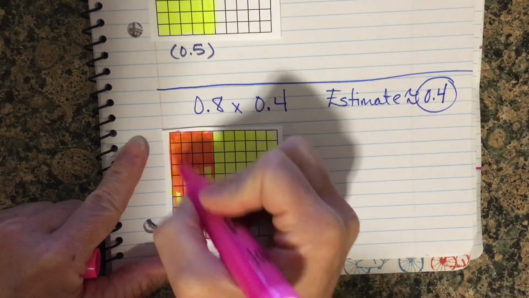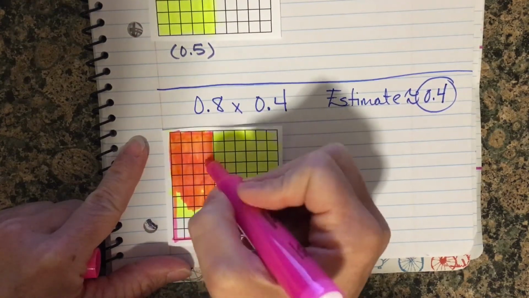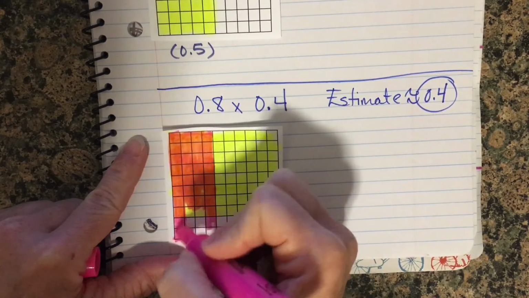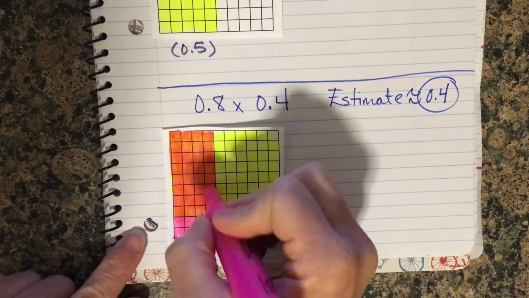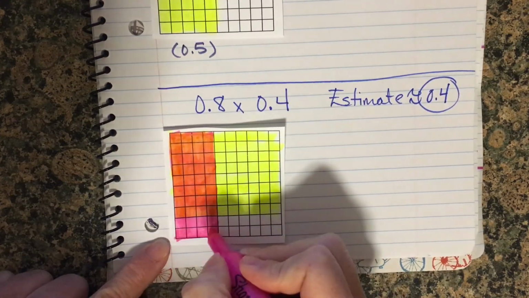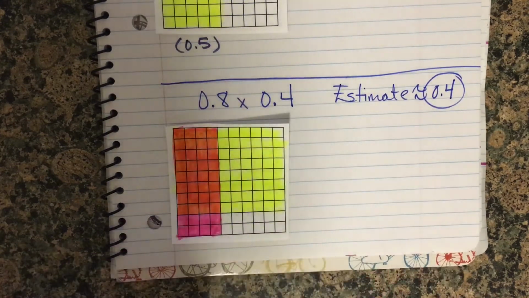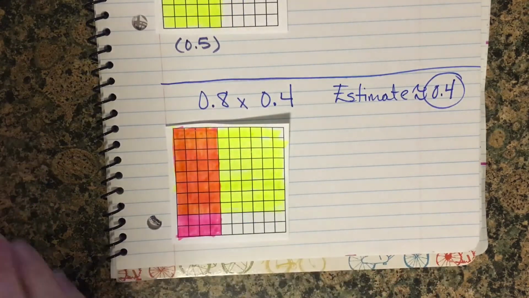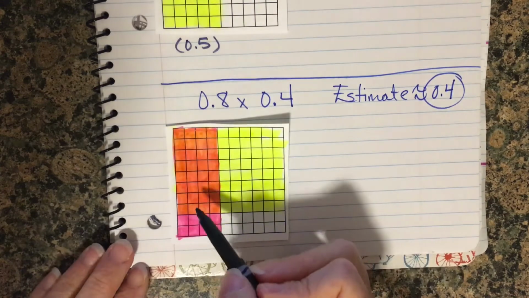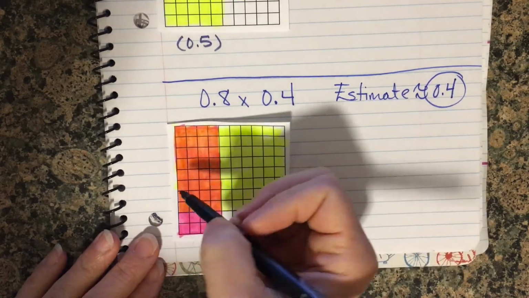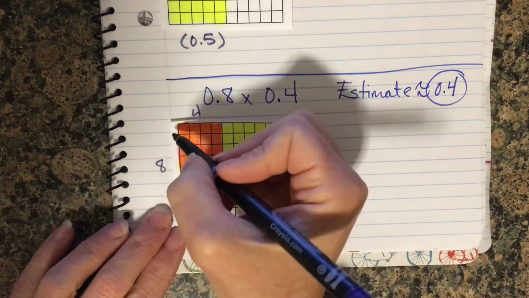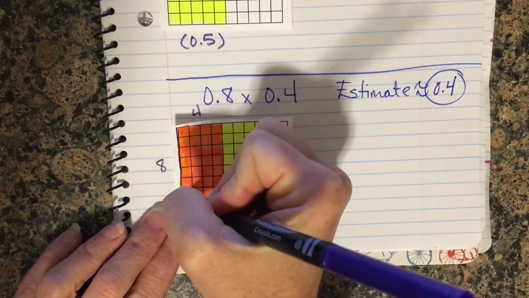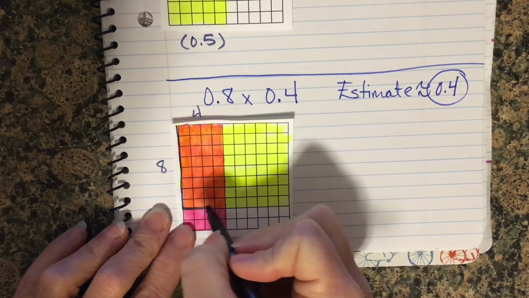So I'm going to show 4/10 of 8/10. You can see here my highlighters have nicely changed this double shaded area to orange. And this creates an 8 by 4 rectangle, and you know from multiplying arrays, 8 times 4 is 32.